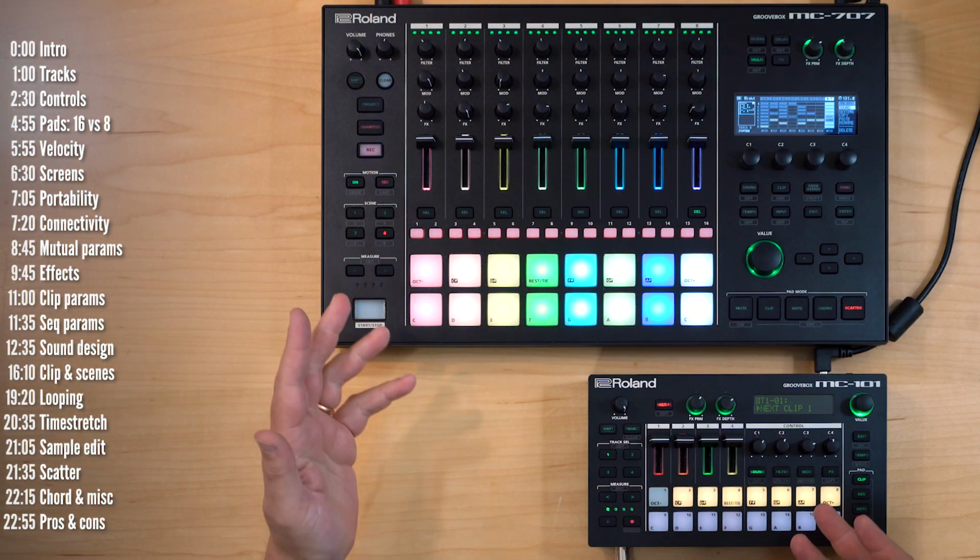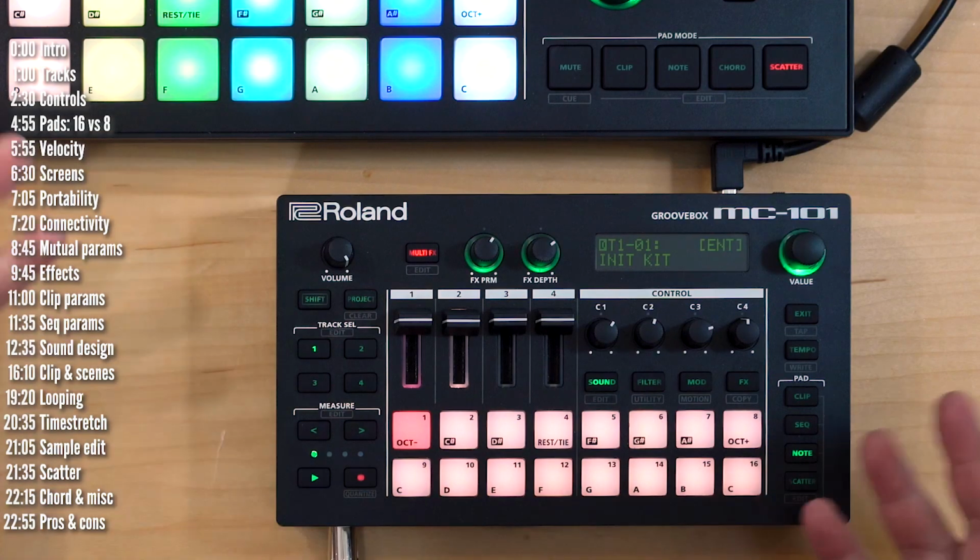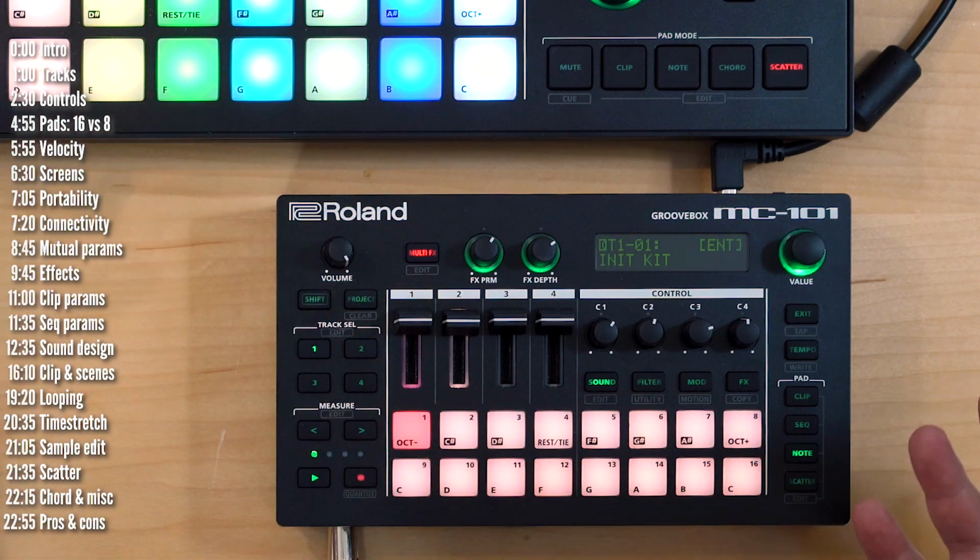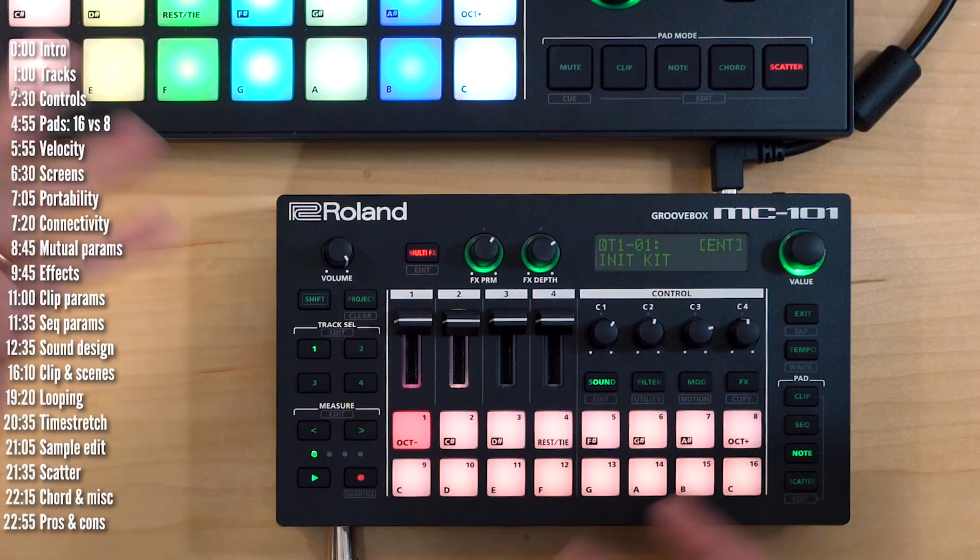Let's take a look at live looping and looper tracks. Now, frankly, there isn't that much to say. They just work the same way exactly on both instruments.